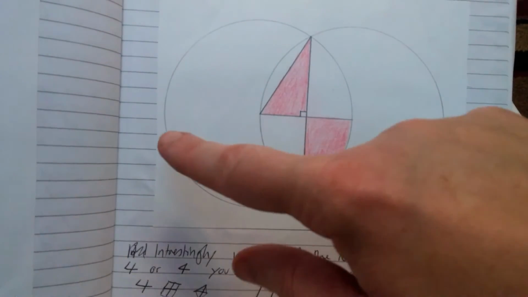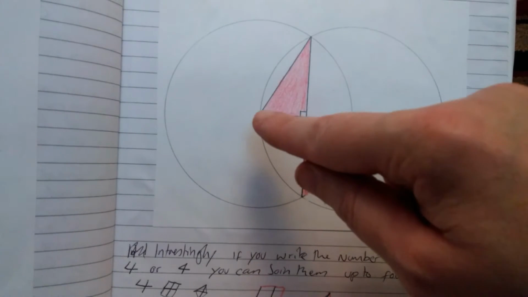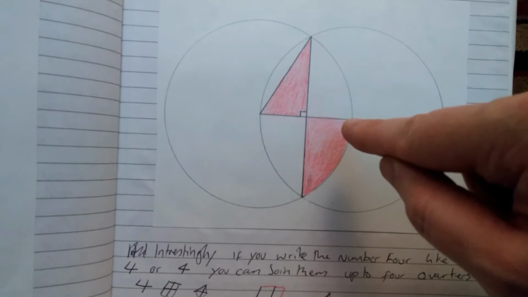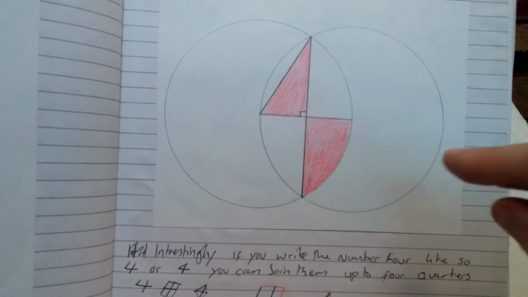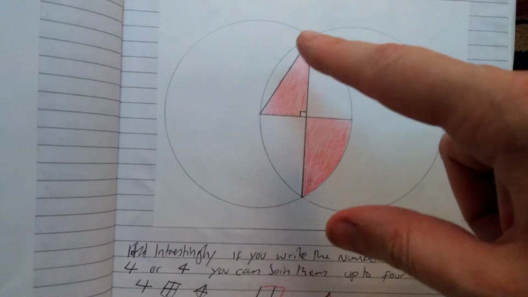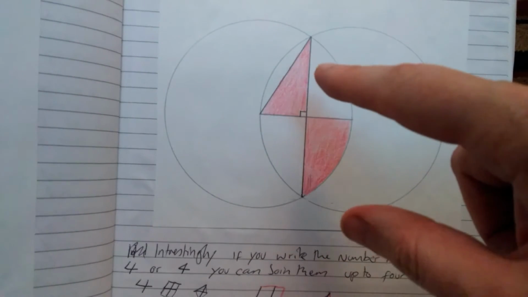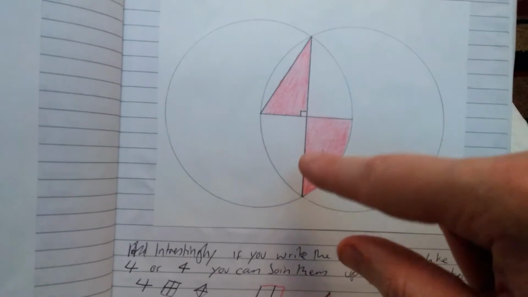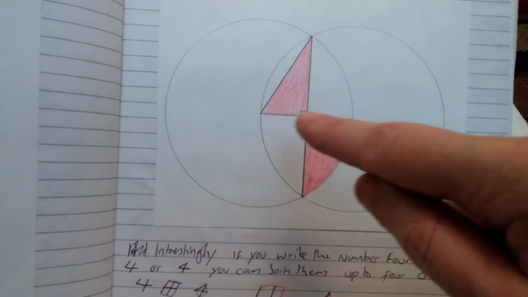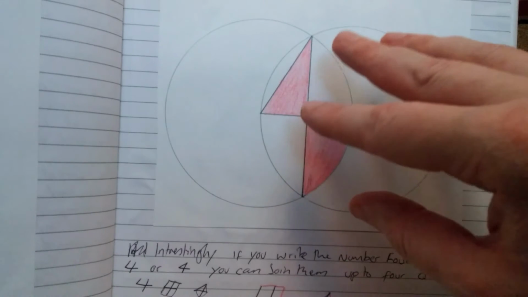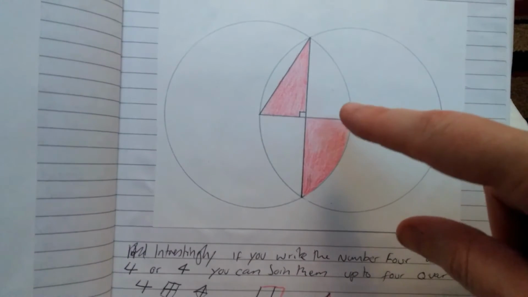So that's the middle of the circle. That's the middle of the circle. It doesn't look like it, but it is. And this gives you your four corners, 4 points. So you're getting the straight masculine lines out of the feminine round lines, okay?